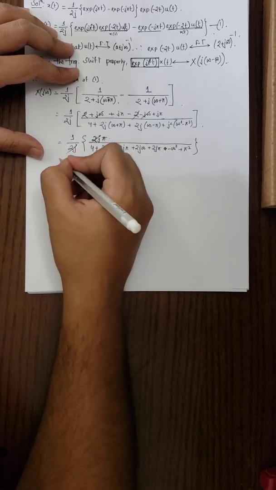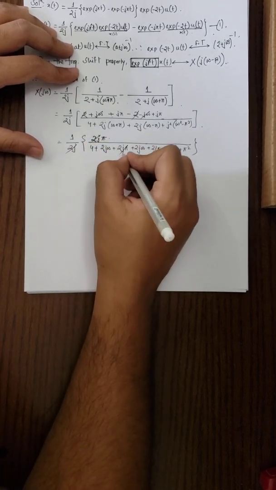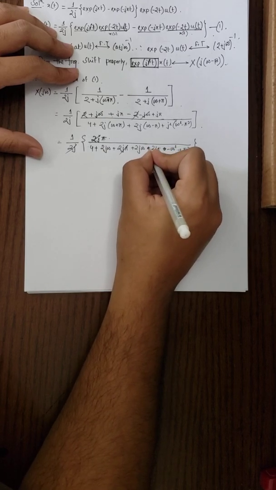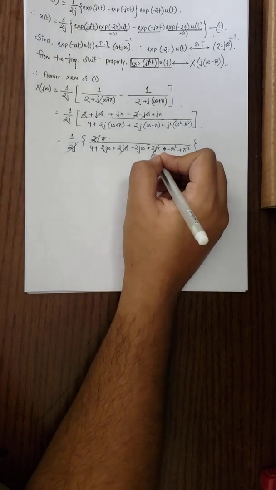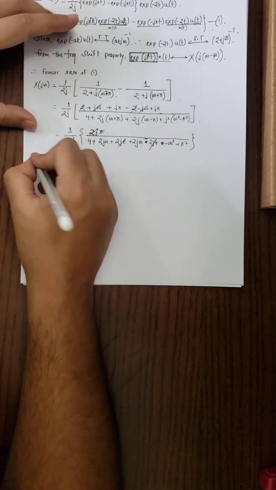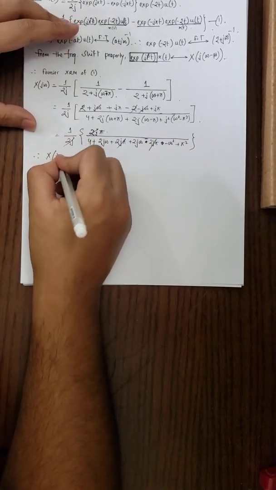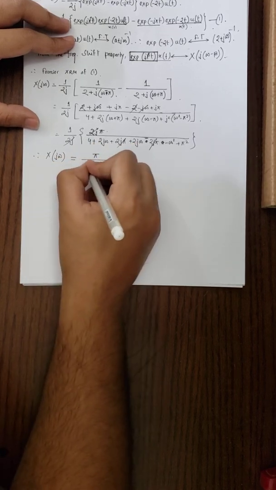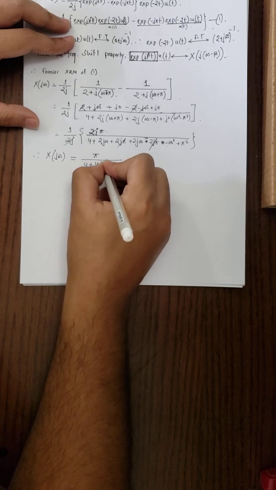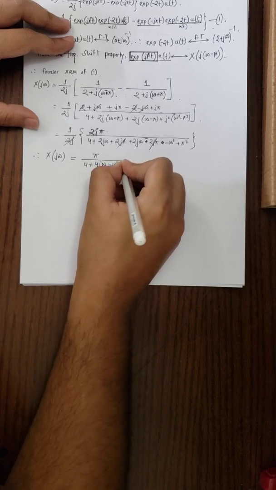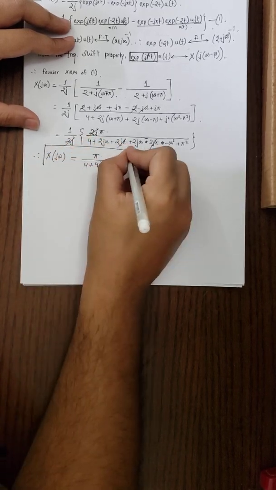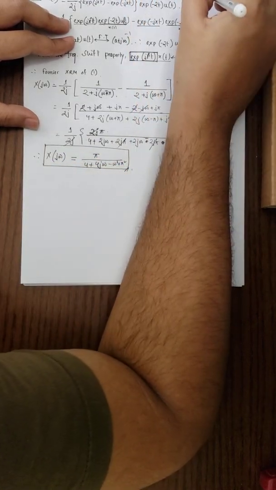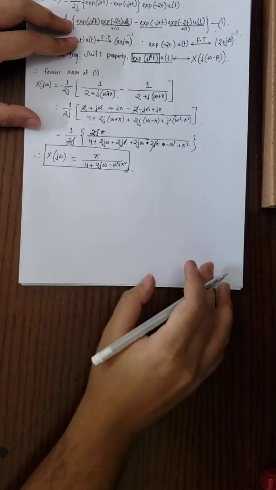This 2j cancels. 2j pi will cancel with the negative 2j pi, and X of j omega becomes pi over 4 plus 4j omega minus omega squared plus pi squared, which is the required Fourier transform of the expression given in the question.